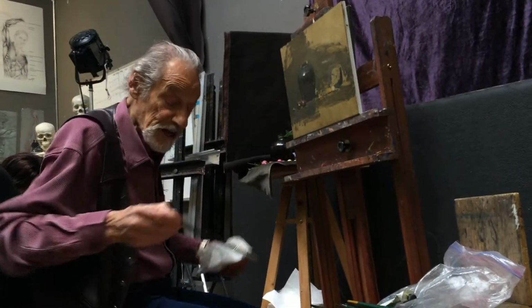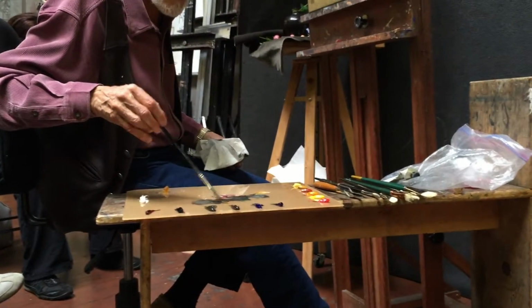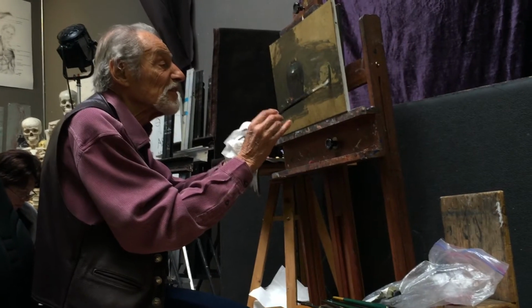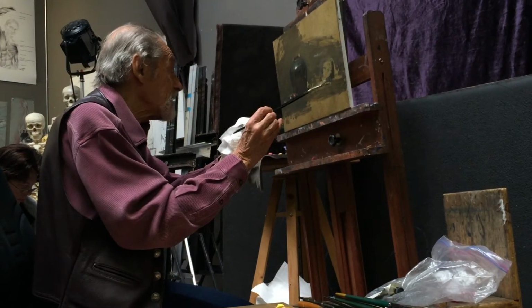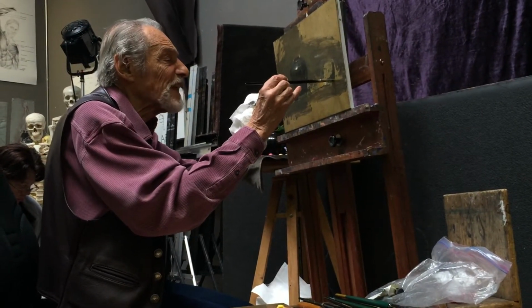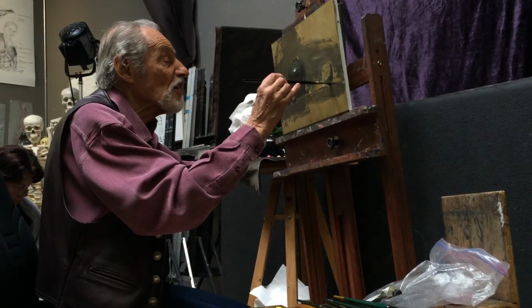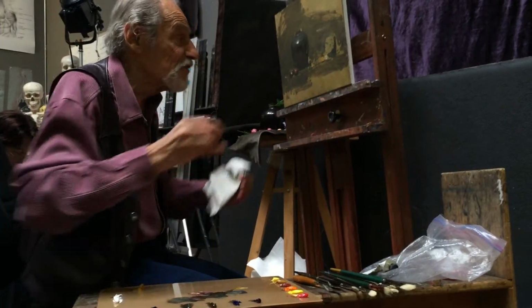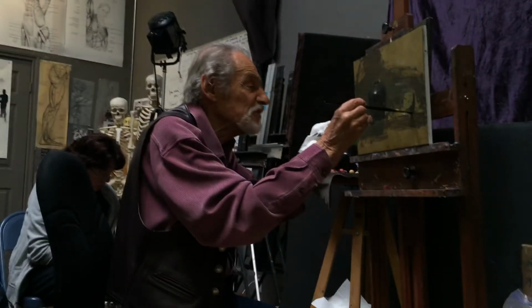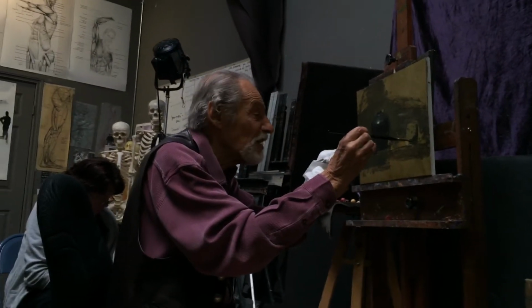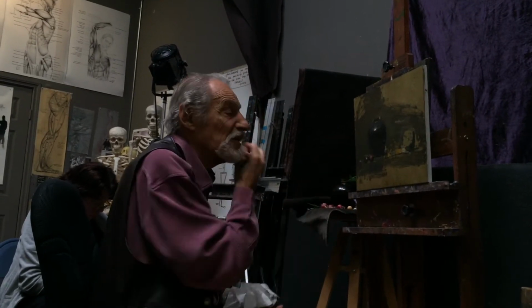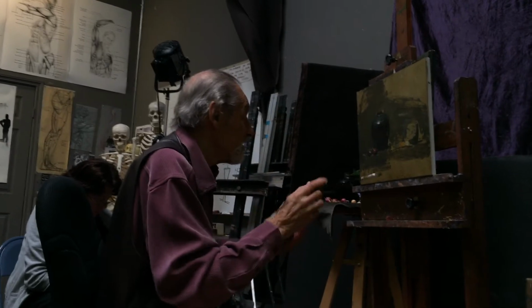will the object look like it's sitting down? Will it convey the weight of whatever it is that you're painting? That's one of the functions of shadow in a painting: to convey the weight of an object, whether it's a jug, this little vase, or the onions, whatever it is you're painting.